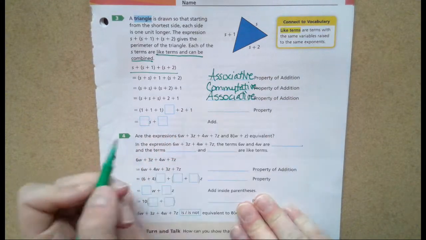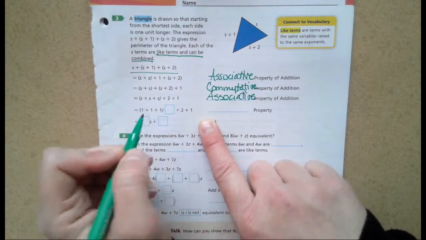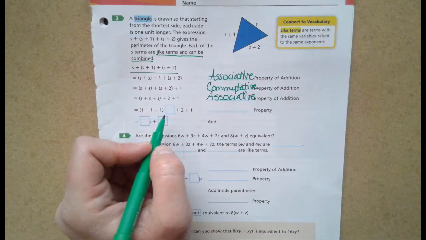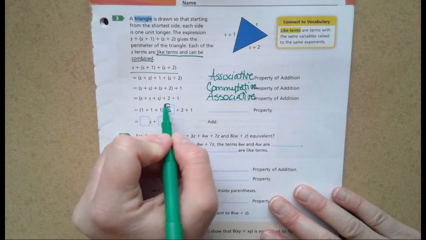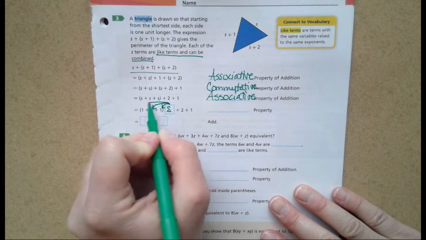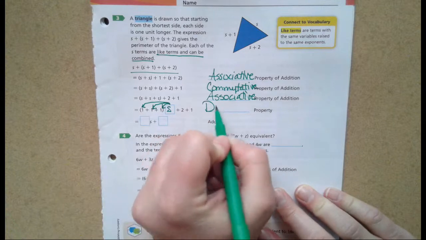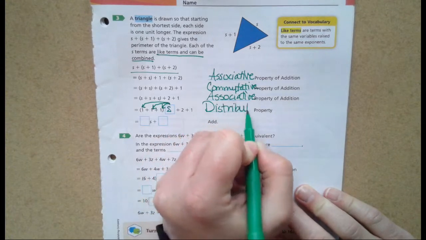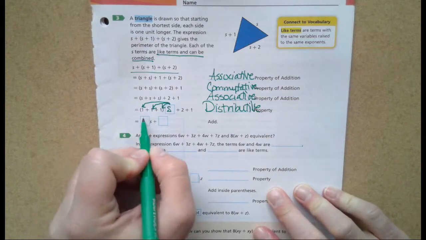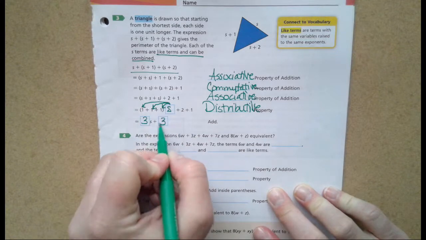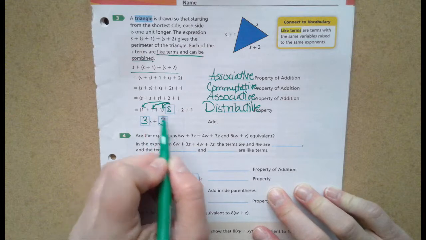Then down here for this last blank, this one winds up being the distributive property, because when we fill in the s next to the parentheses, we still would wind up with s times 1, s times 1, s times 1. So we're using the distributive property, which shows us, and then we wind up seeing that 3s plus 3 is as far as we can go, because if we have 3 times s, we cannot add it to a plain 3. Those are unlike terms.